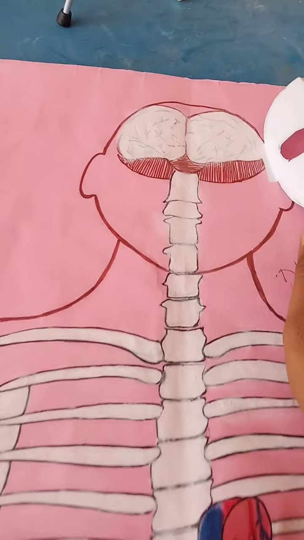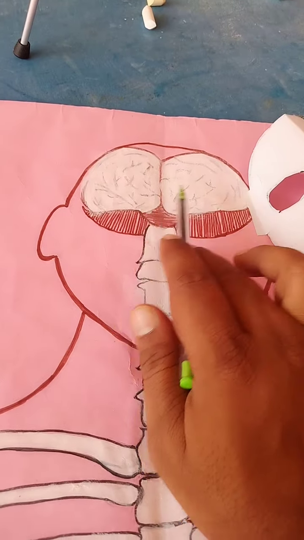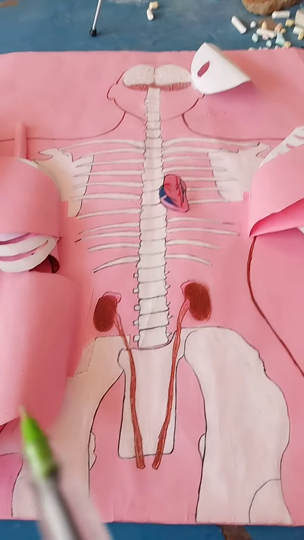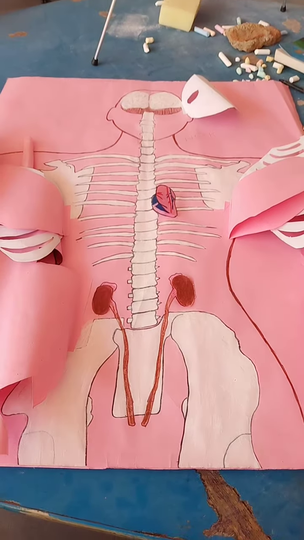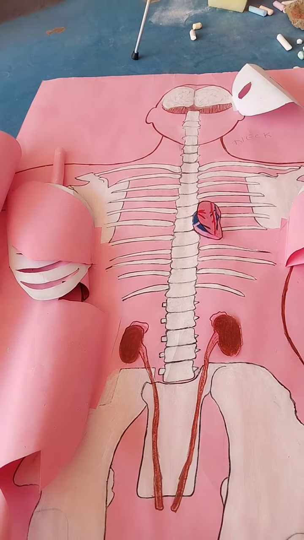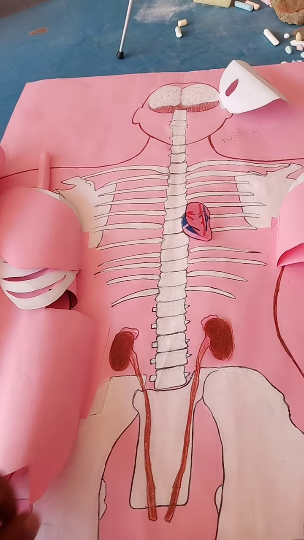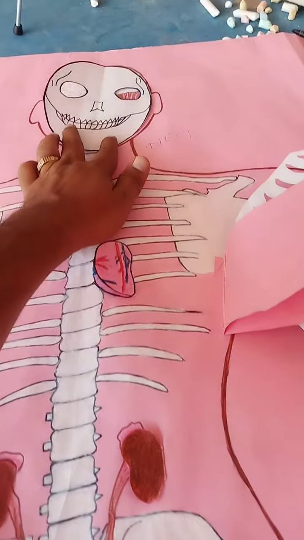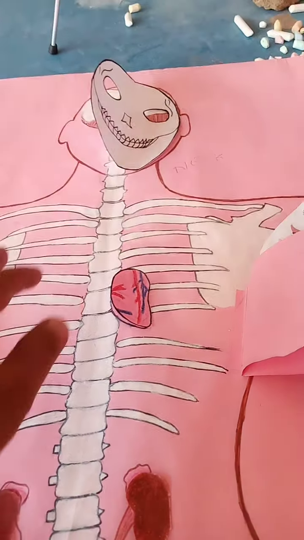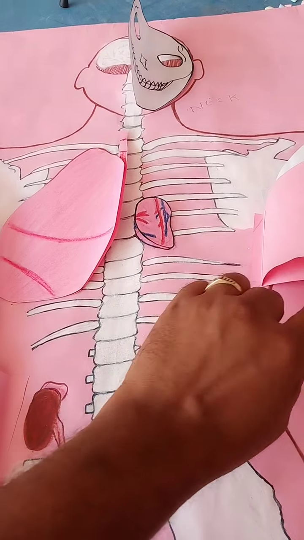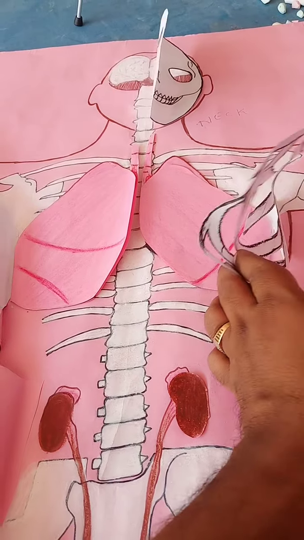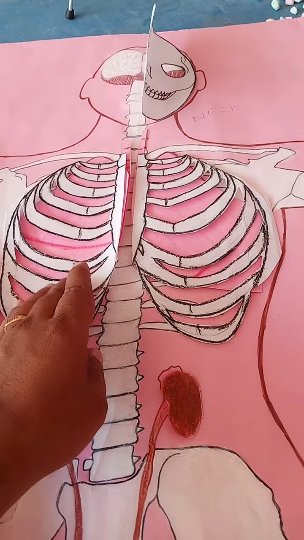Again, if you go into the head portion, you have the brain. This is the structure of your human body, just for understanding, for imagining how the human body is. So we go back again, and just close it. This is the heart. And on either side of the heart there are lungs. The lungs are protected by the bony cage structure, the rib cage.